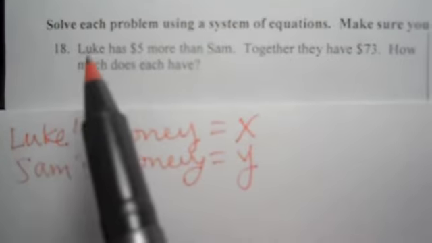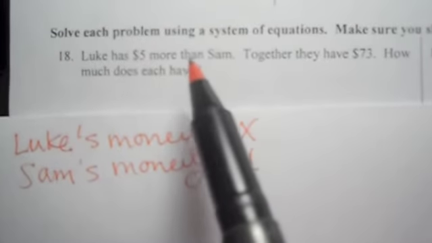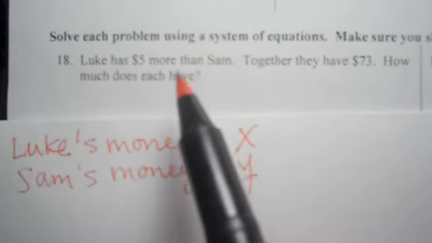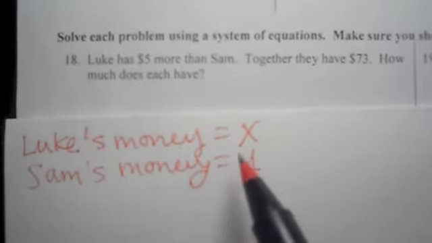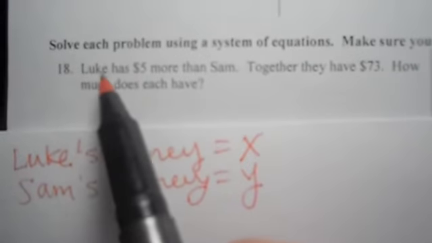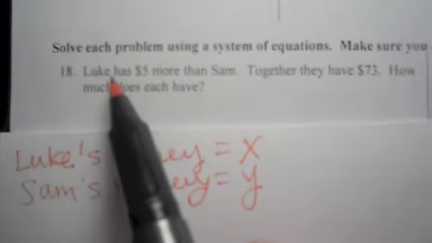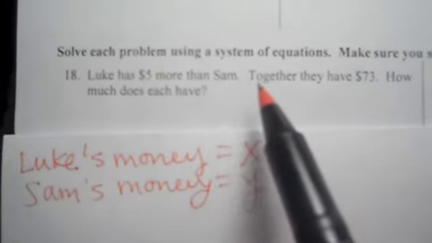Okay, we have this first sentence. Luke has $5 more than Sam. Let's think of a way to write that where we relate X to Y. So the amount of Luke's money is 5 more than the amount of Sam's money.